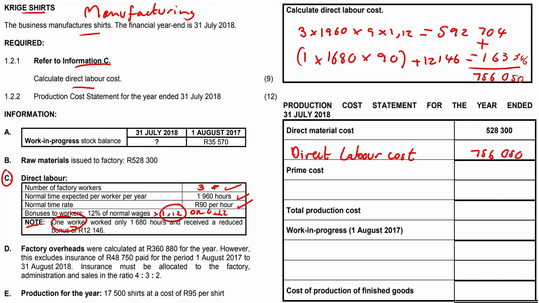756,050. When we add the two together, direct material cost plus the direct labor cost, we get 1,284,350. Okay, after prime cost comes factory overhead costs. Now remember, I'm only abbreviating to save space, save time. In the examination, if you do that, I'll have a heart attack. Please don't. Write out the whole thing, factory overhead cost, and let us do a calculation.